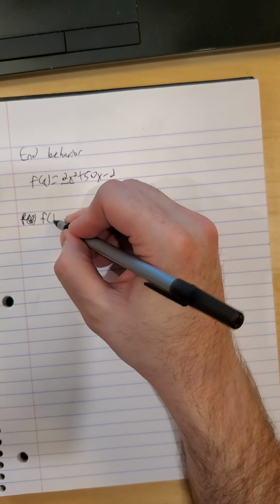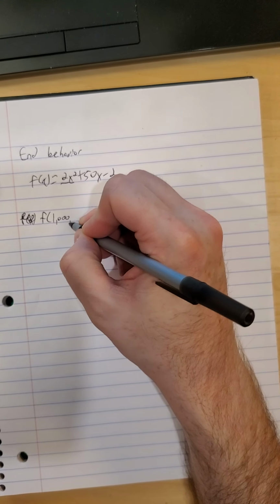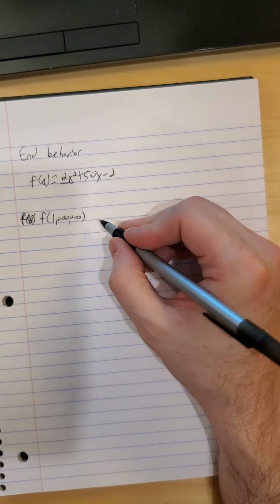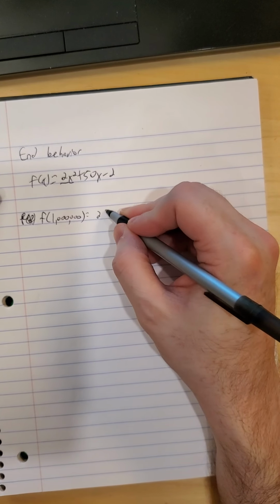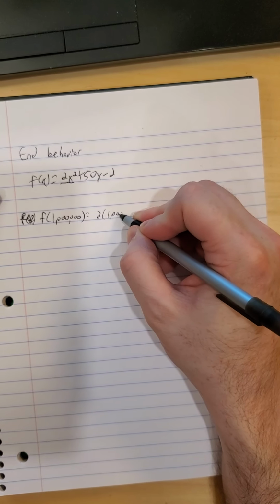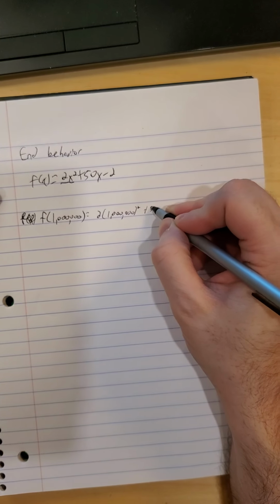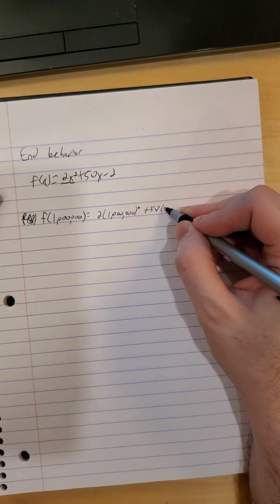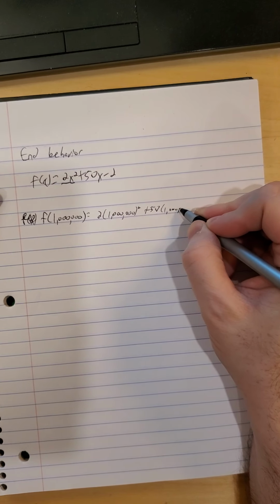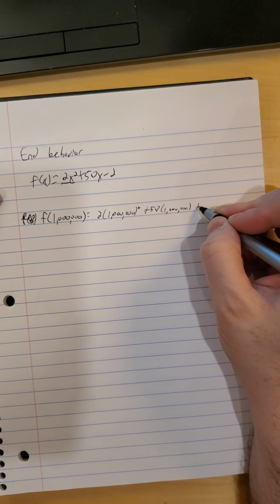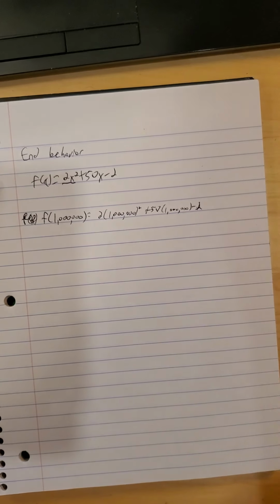So let's find f of 1,000,000. So 2 times 1,000,000 squared plus 50 times 1,000,000 minus 2.